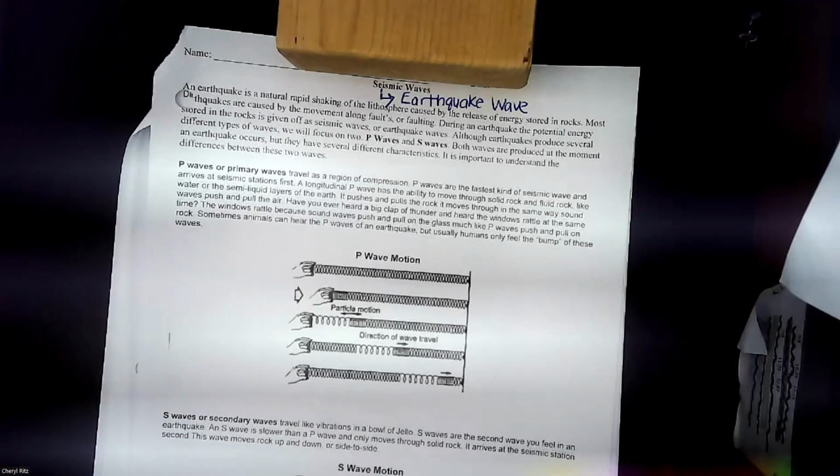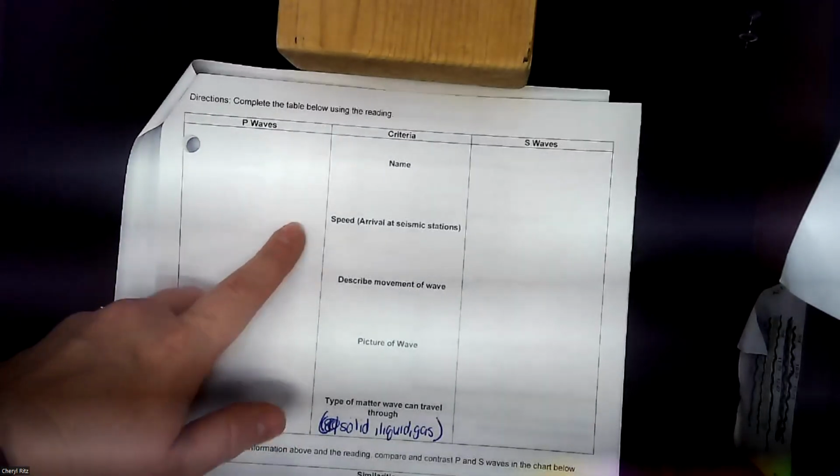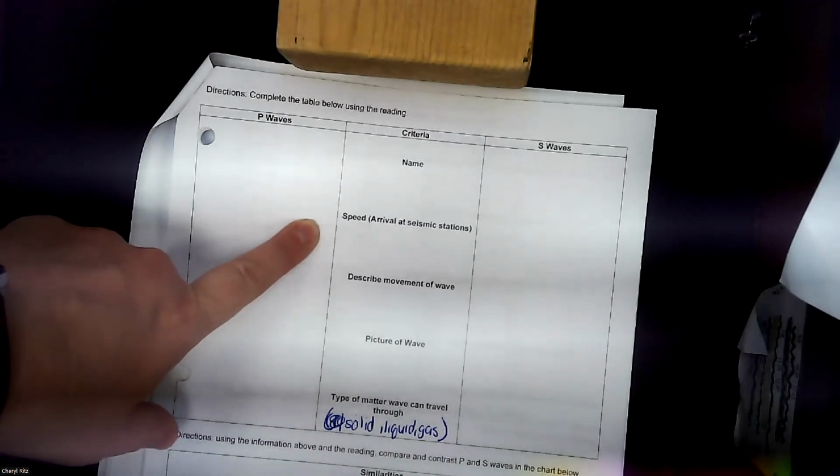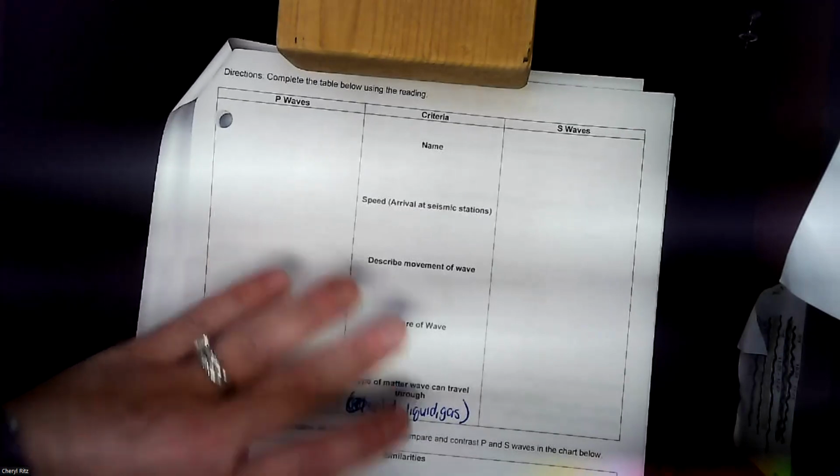So again, guys, for P waves, you're looking for their name, their speed, which all I'm looking for is, are they fast or slow? We're not there yet. And when they arrive at the seismic station, describe the motion. We'll do the picture part together and then the type of matter they go through. So you should have just gone ahead and highlighted that information. A couple of you already filled it in. That's all right. We'll just make sure they're good at the end.